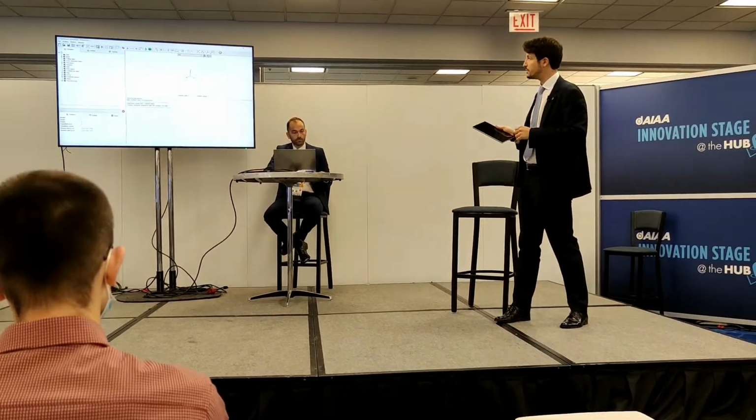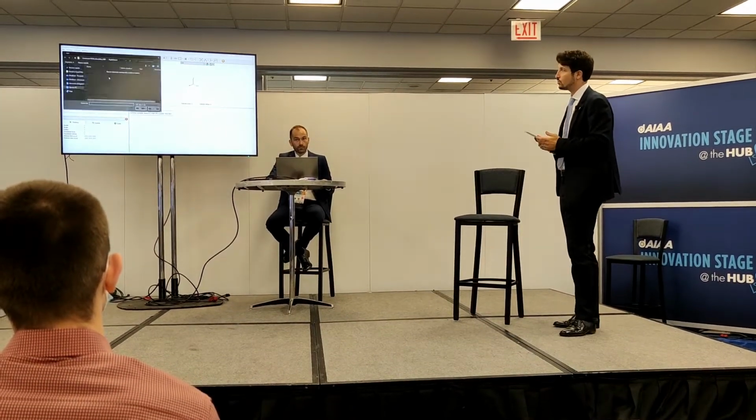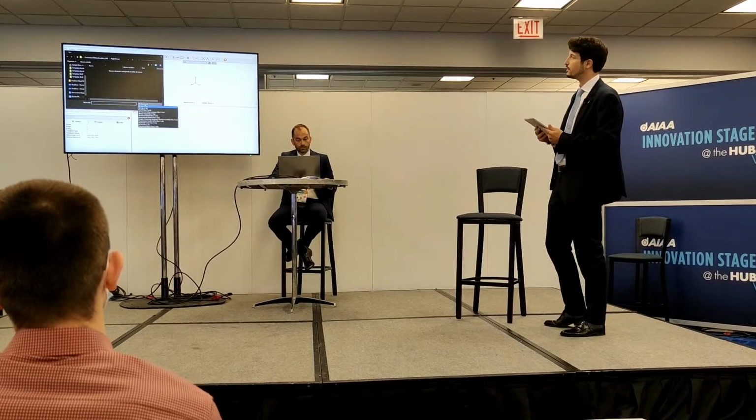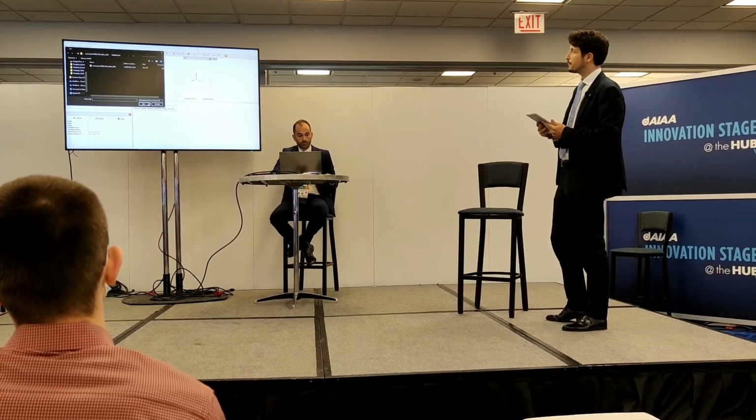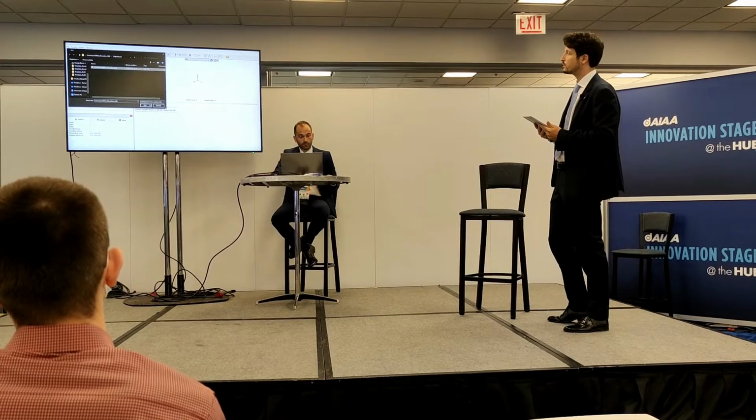So the only thing in FlightStream that you have to do is go to the mesh import, select the file that you want, selecting in the type of file the component cross-section. Yeah, that's the file that we exported.